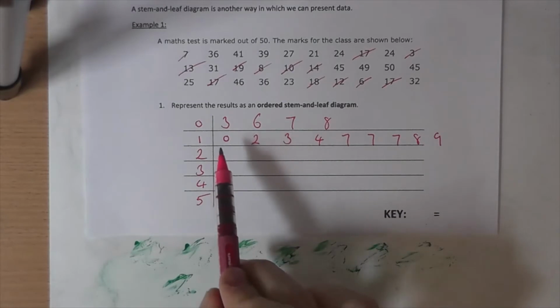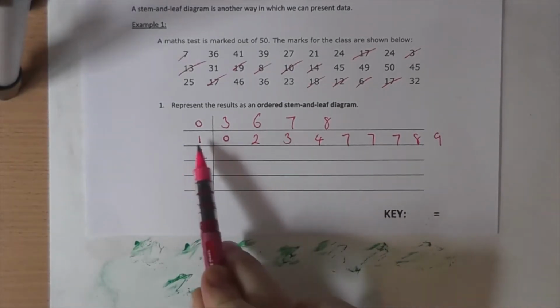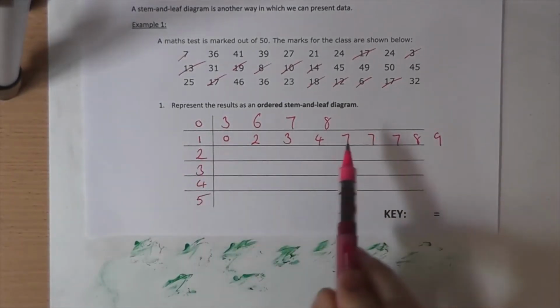So I've written all the tens numbers in my stem and leaf diagram. 1 and 0 to make 10, 1 and 2 for 12, 1 and 3 for 13, 1 and 4 for 14, 17, 17, 17, 18 and 19.